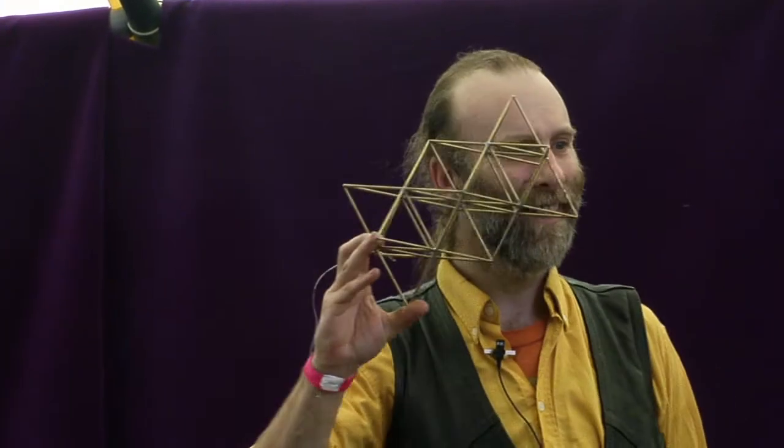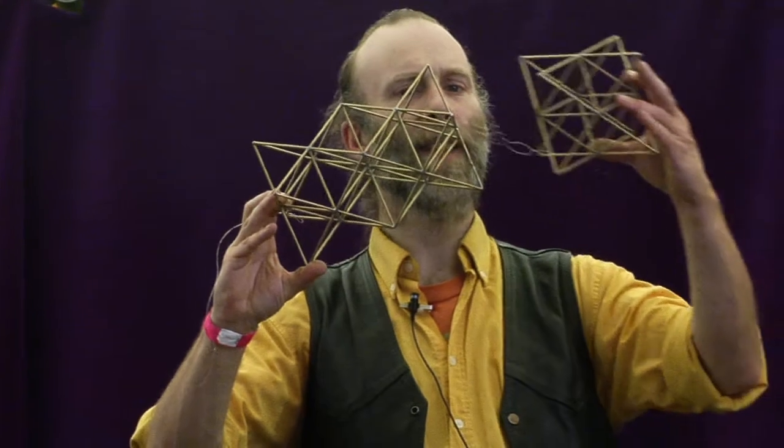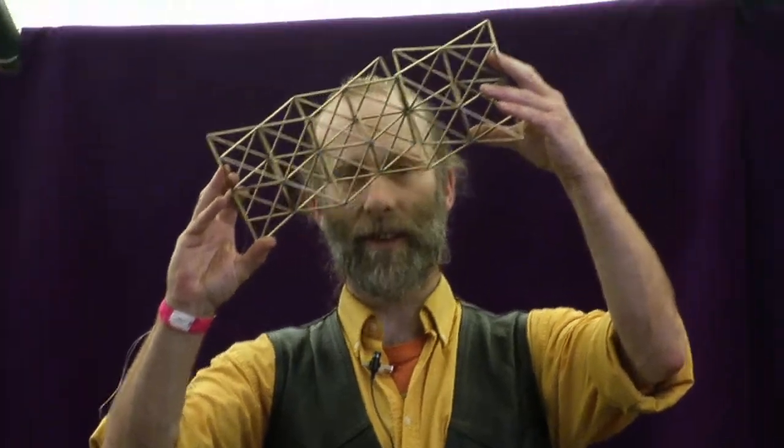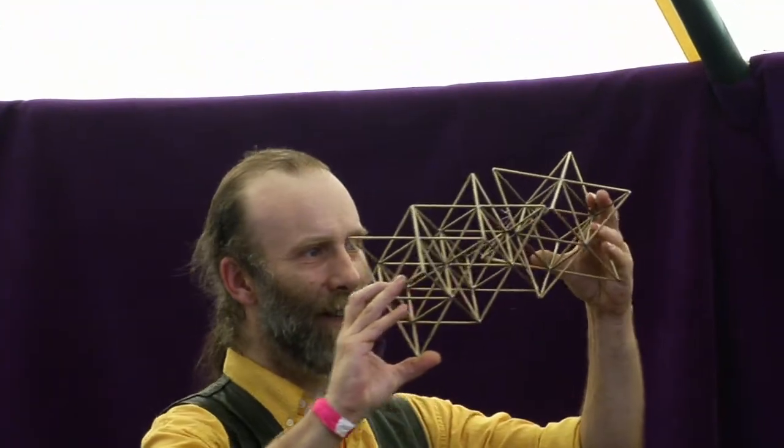Very good, Tart. Can everybody see that there's a couple of star tetrahedrons stuck to each other when I hold it up that way? If I actually add this one to it, it makes it even more obvious. So we've got a real beautiful matrix there.